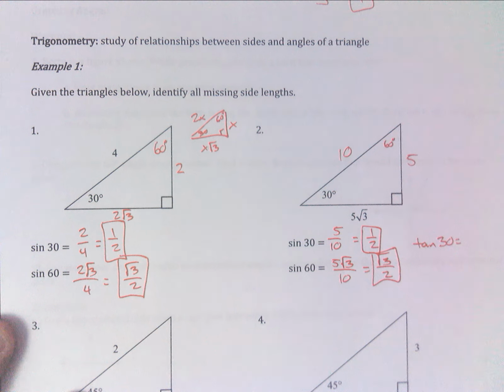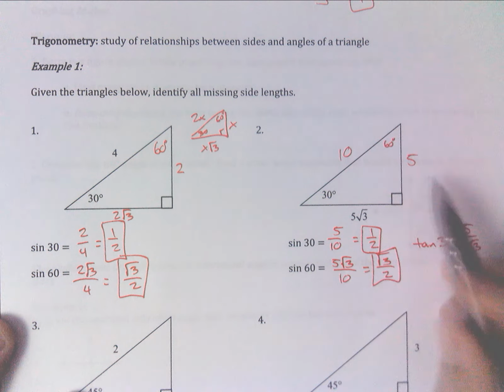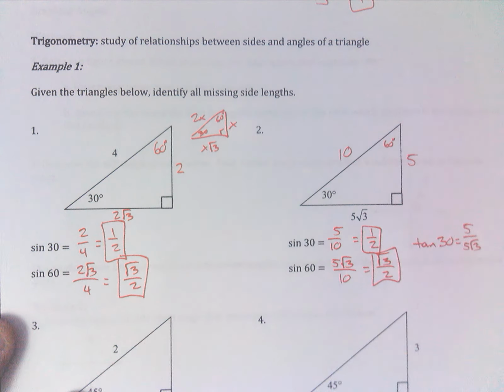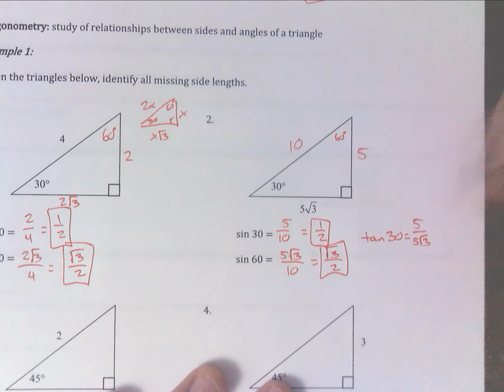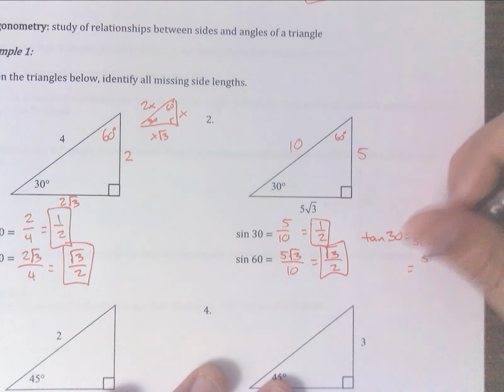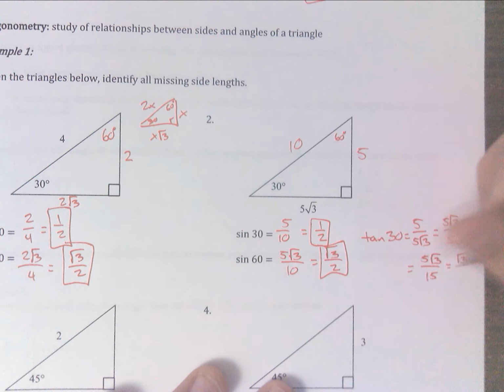So the tangent of 30 is opposite over adjacent, so that would be 5 over 5 root 3, opposite over adjacent. So then we need to rationalize the denominator. So we have 5 root 3 over 5 times 3, or 5 root 3 over 15, which reduces to root 3 over 3. So the tangent of 30 is root 3 over 3.